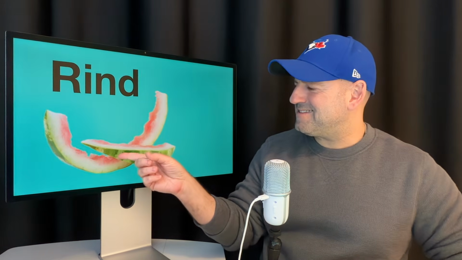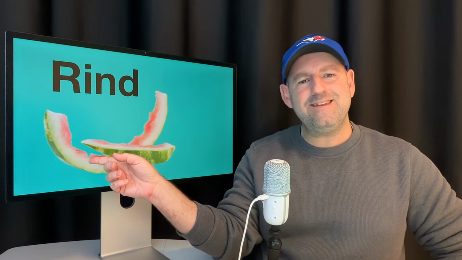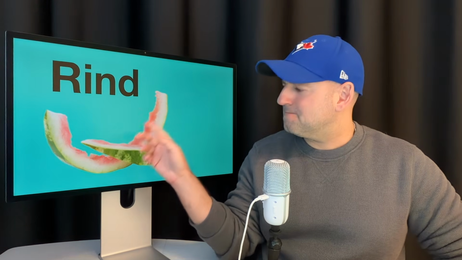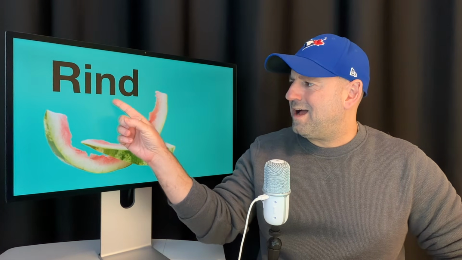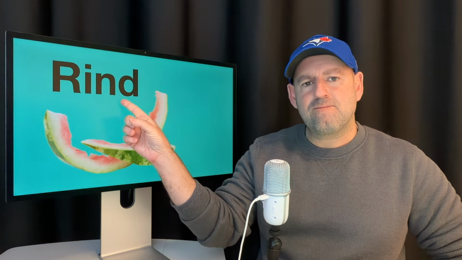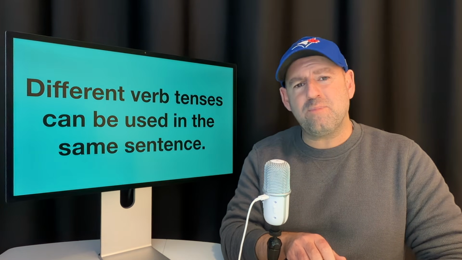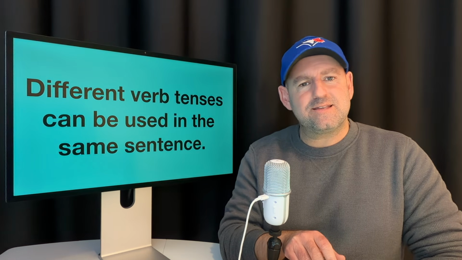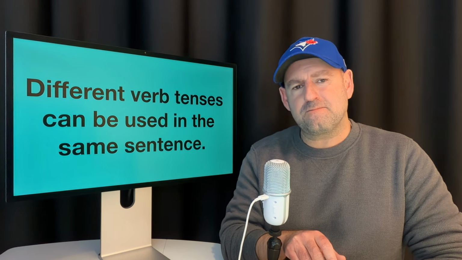It means this. This part of a melon, could be a watermelon, could be any kind of melon, is called the rind. Now guys, the purpose of this video is to talk about why verb tenses can be pretty confusing, right?